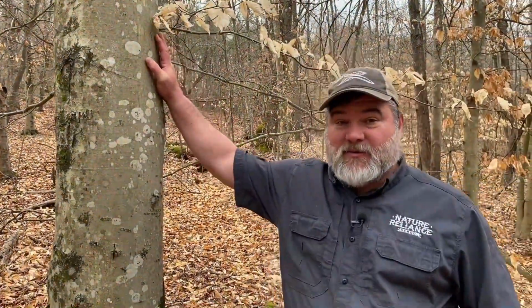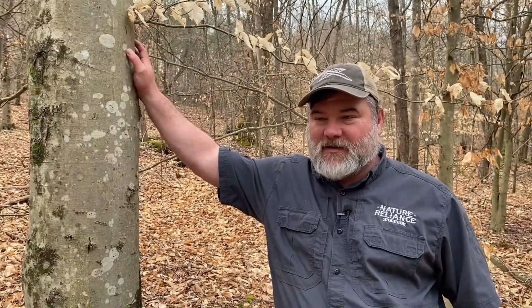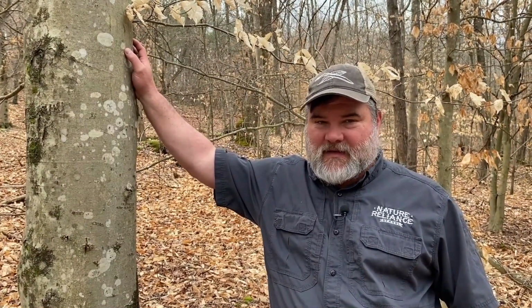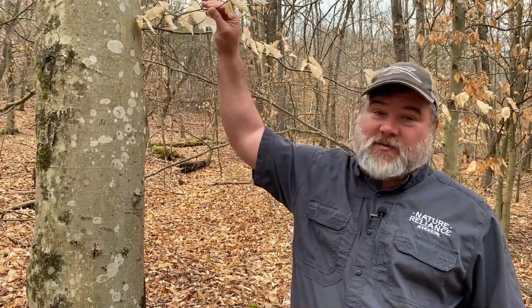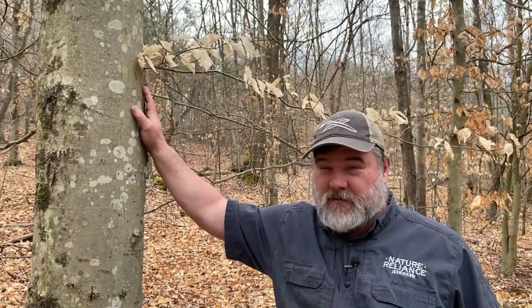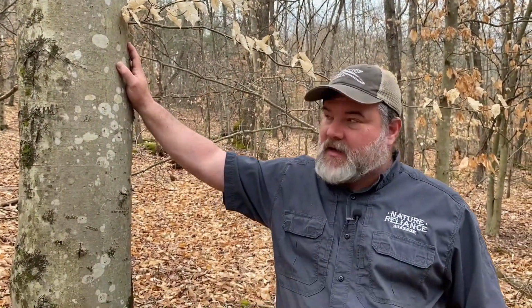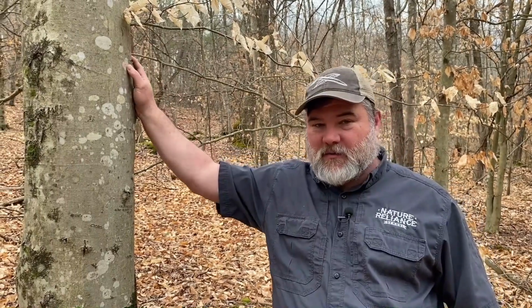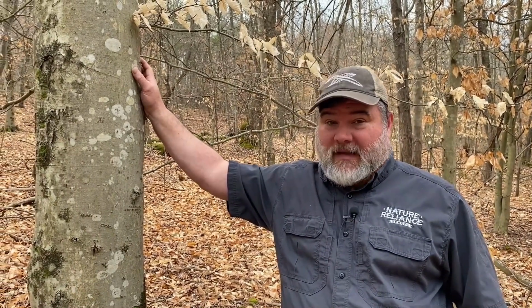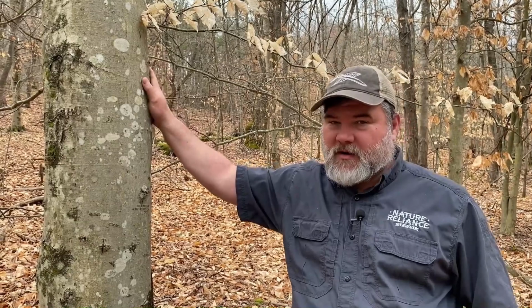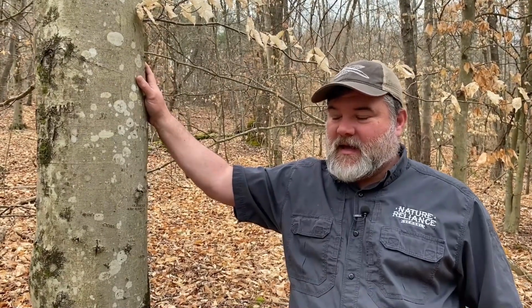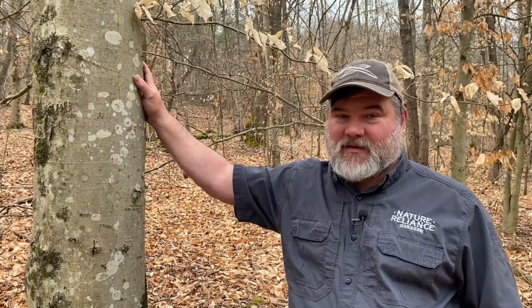Now this next tree that we're going to look at is very special because even though it loses its leaves, it usually holds on to them throughout the winter, which is very different than most trees out here. This is the American beech. So what we're going to look at here are the leaves, the bark, and the buds, and utilize that to help identify this tree.